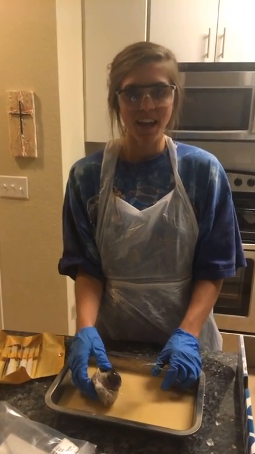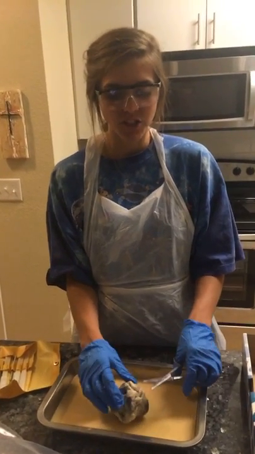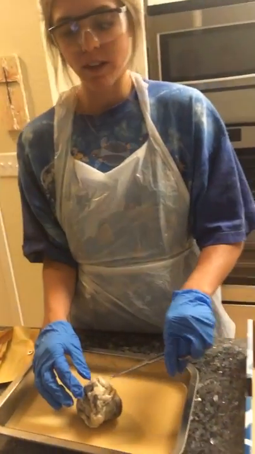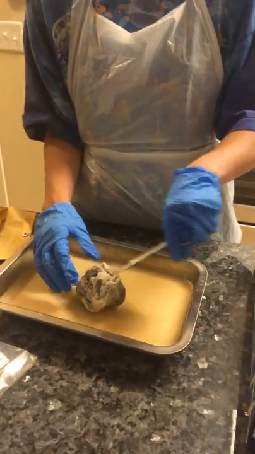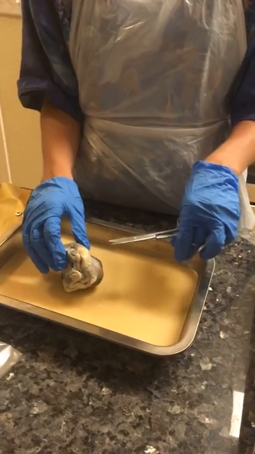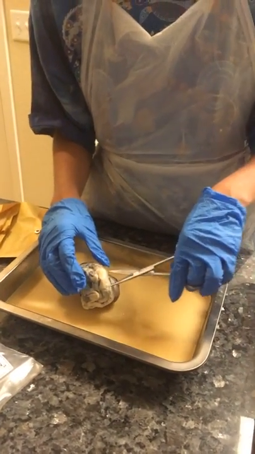I'm Mary Kevin Gardner, and this is the cow eye dissection. To get started, we have to cut some of the muscle and fat that is around the eye so we can see the structures better.